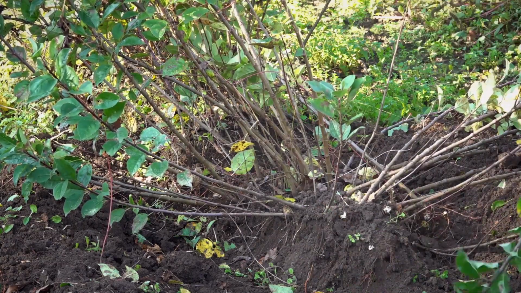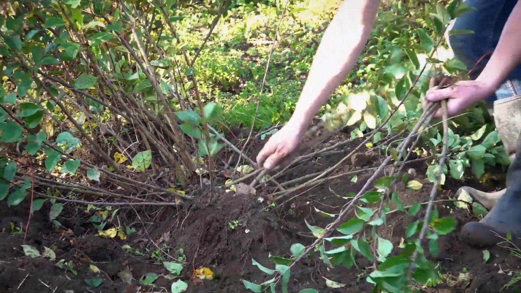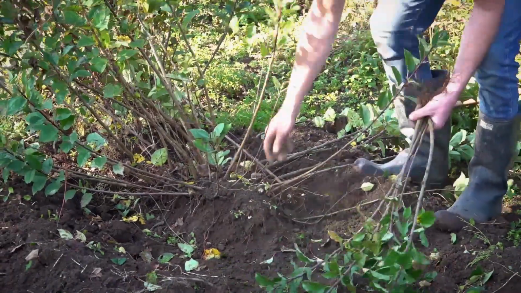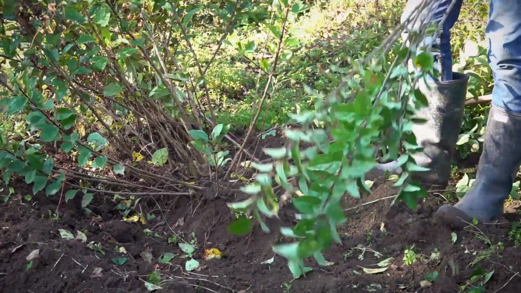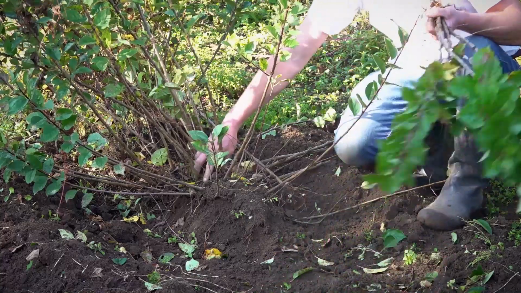Rooting of young shoots begins 35 to 50 days after mulching and is especially intense in the second half of summer or during autumn.